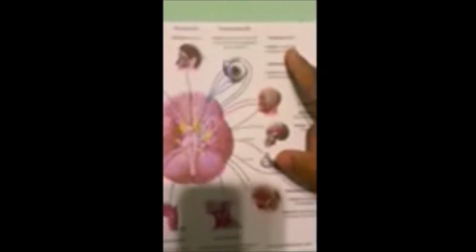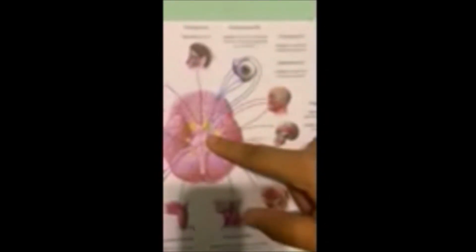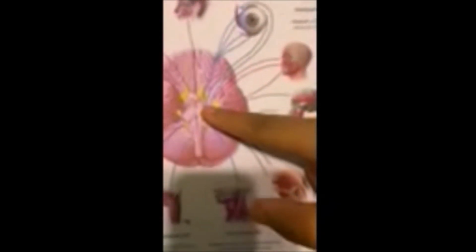Next, we have the trochlear nerve. The trochlear nerve controls your superior oblique muscle. This is a muscle that allows the downward, outward, and inward movements of the eye.